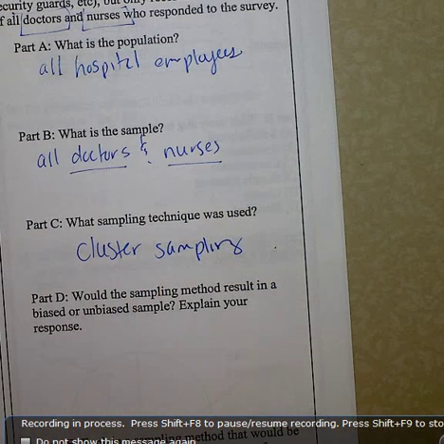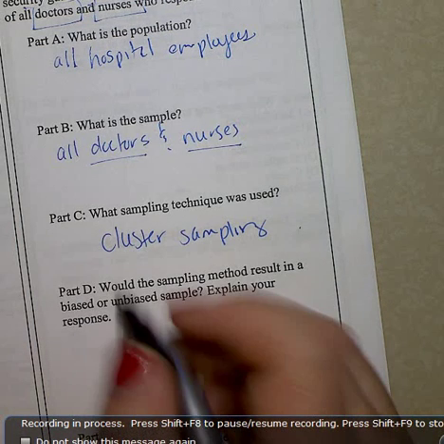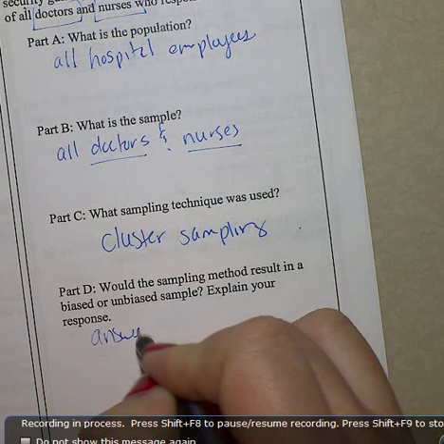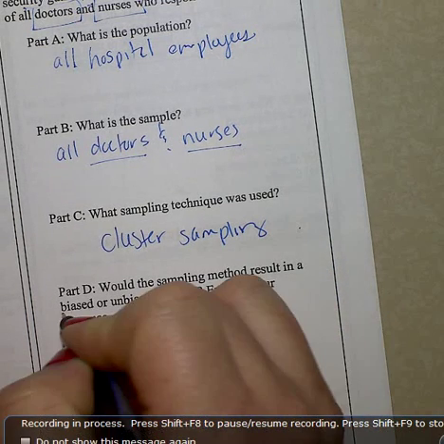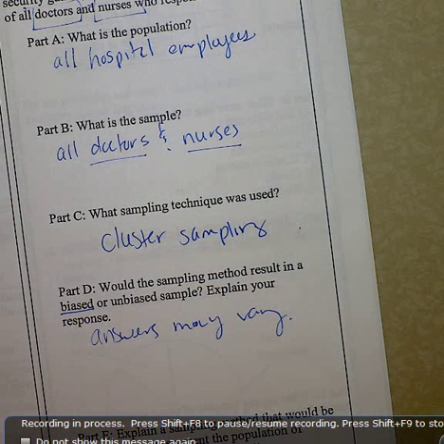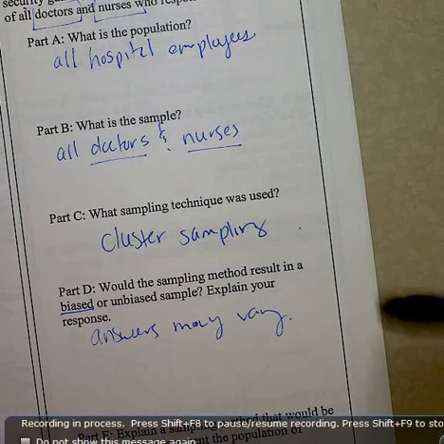Would the sampling method result be biased or unbiased? Now, your answers may vary, but I would suggest that this would be biased. Depending on what your role is at this hospital, you may have more personal contact with clients that come into the hospital.